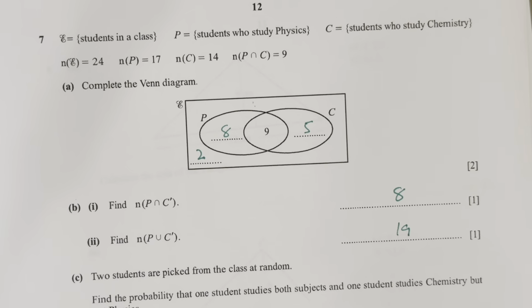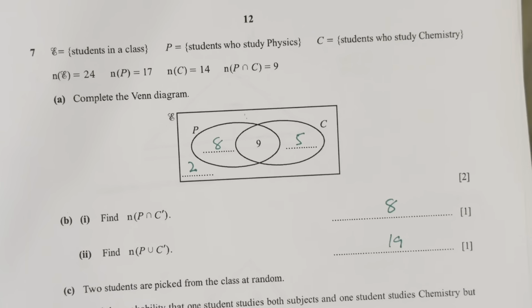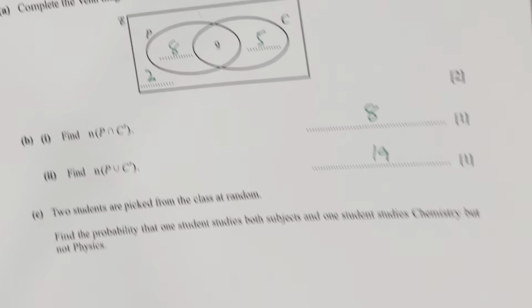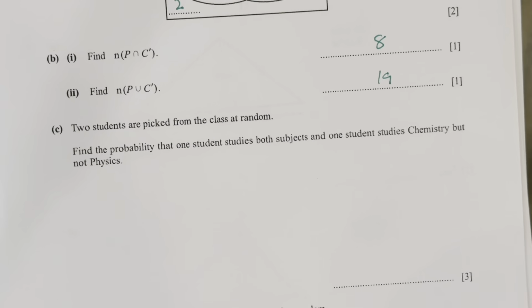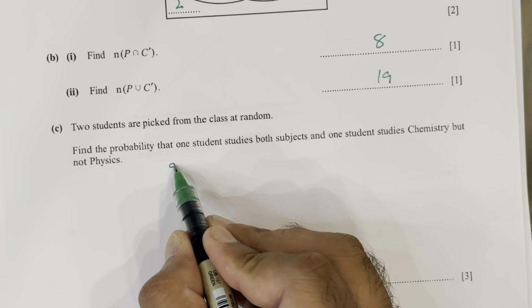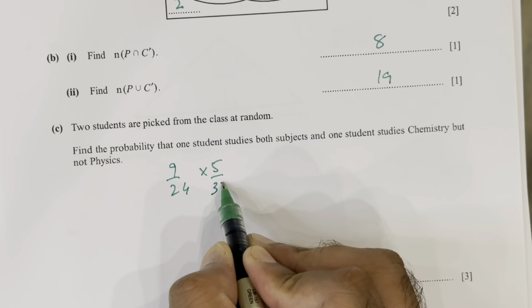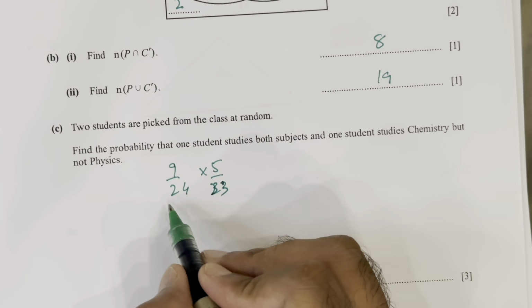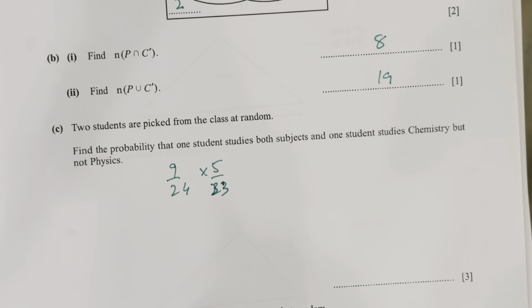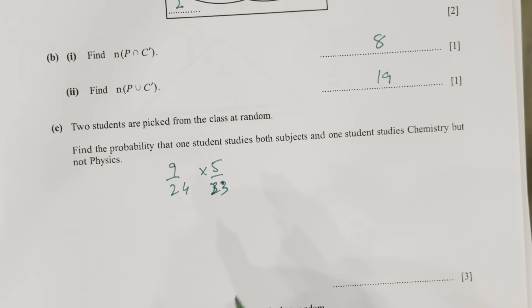Moving to this other part that belongs to probability. 2 students are picked from the class at random. Find the probability that one student studies both physics and chemistry and one student studies chemistry but not physics. So 9 by 24 multiplied by 5 by 23. 9 by 24 because both study physics and chemistry, and 5 by 23 because one studies chemistry.